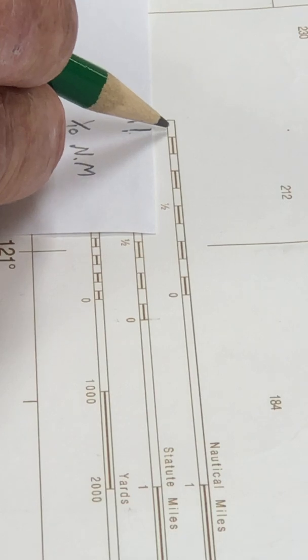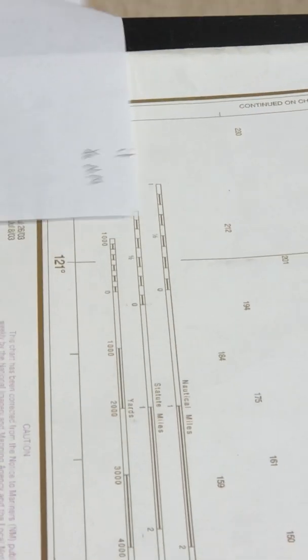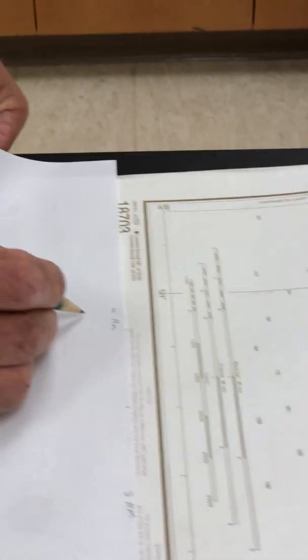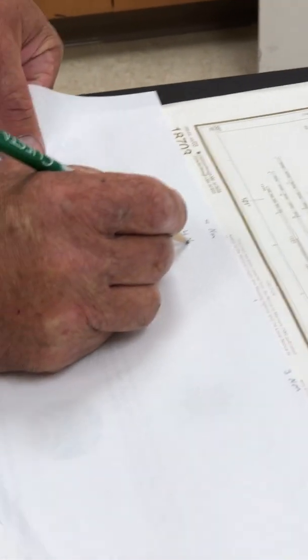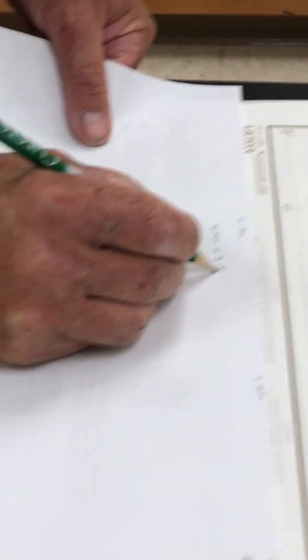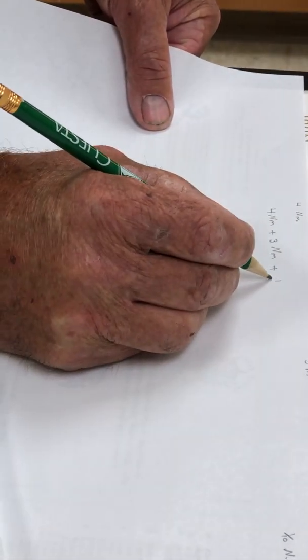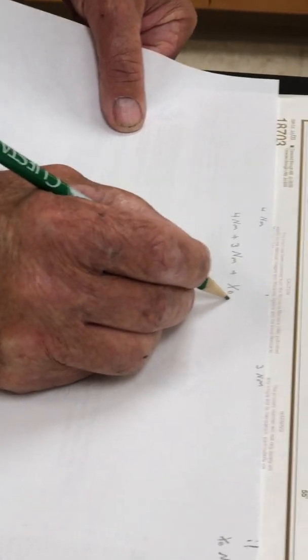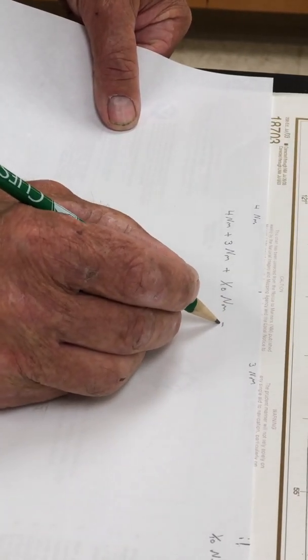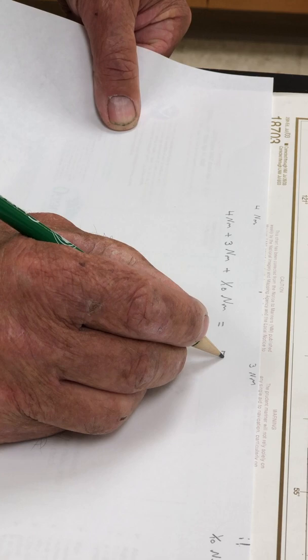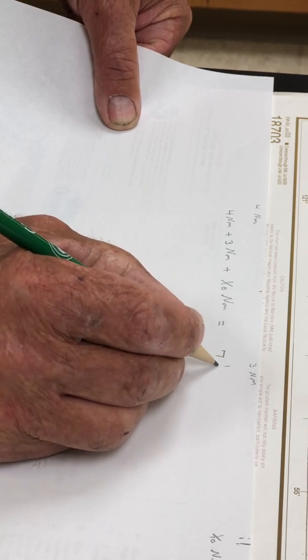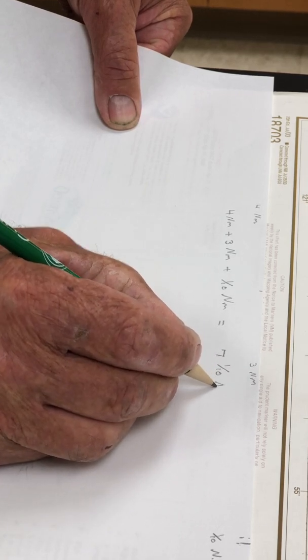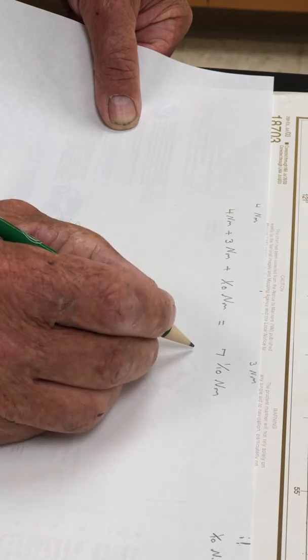So if we add up all our measurements, you get a total of 7 1/10, or 7.1 nautical miles for that distance.